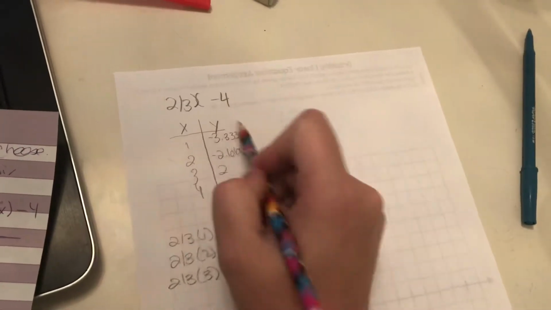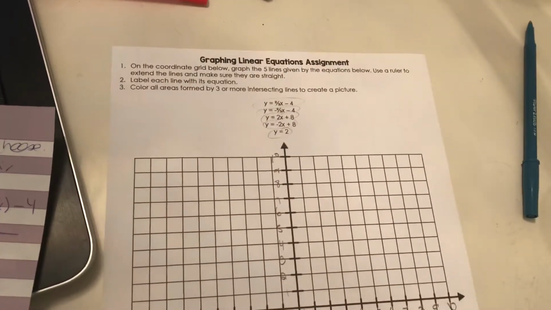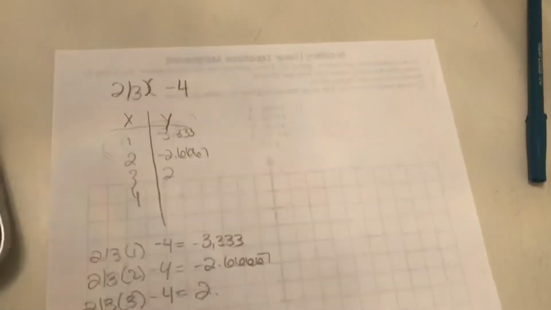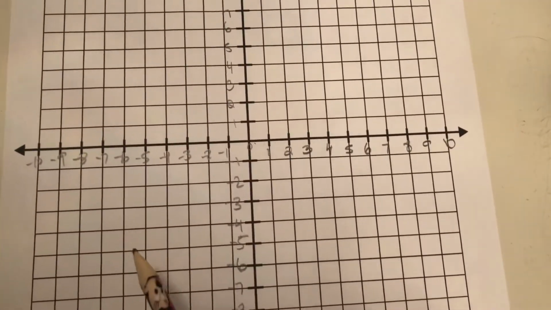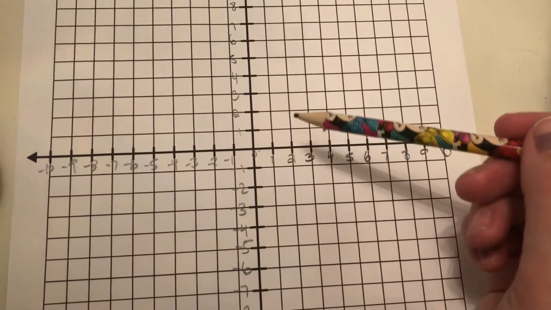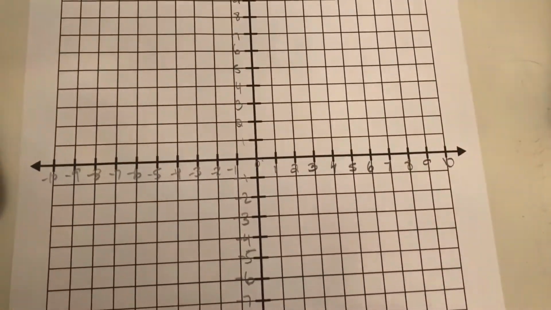So once you have your plot points, you can now go to your graph and start to plot them. Your first point here was 1 and -3.33. So we have to go to our grid and find 1 on the x-axis and -3.333 on our y-axis.